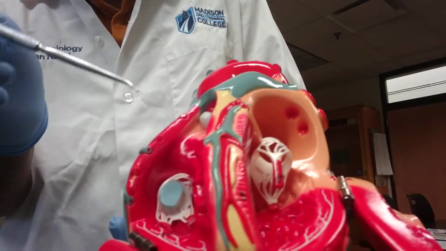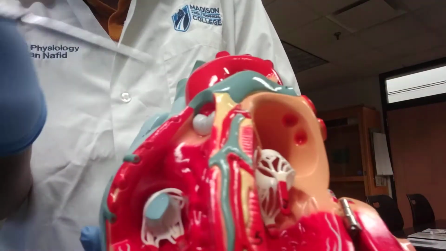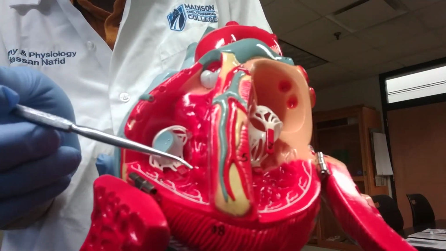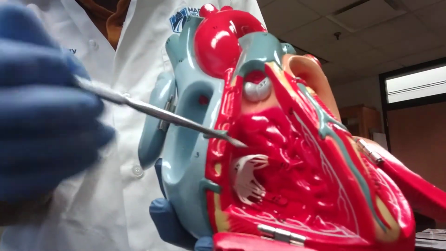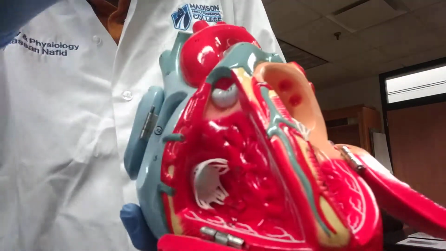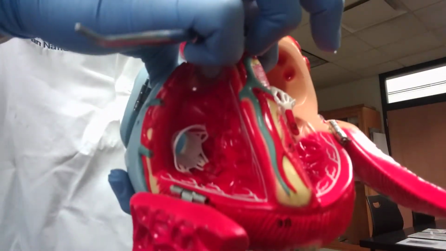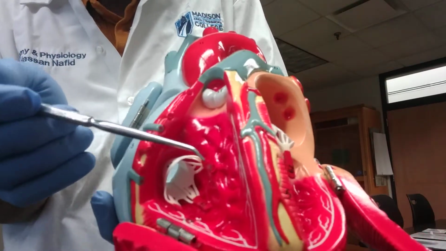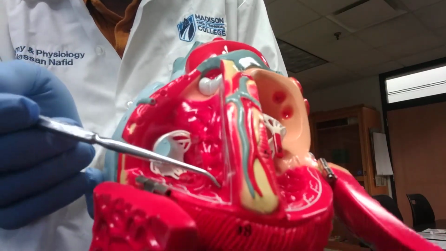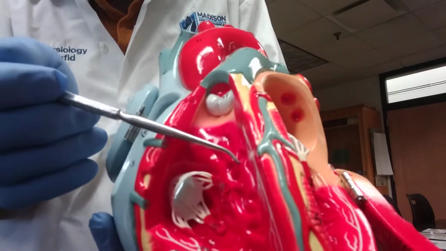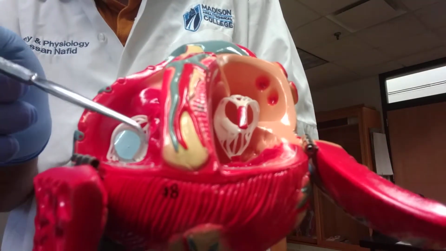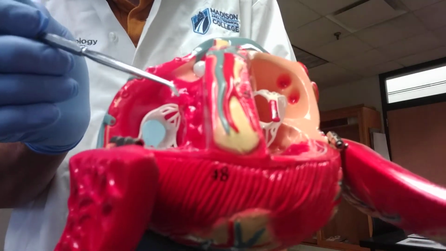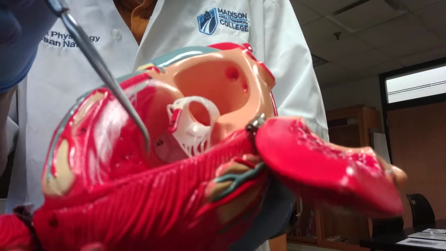The 2 atria and the 2 ventricles are separated by the interventricular septum, this thick wall, and the interatrial septum, which is a little thinner. As you noticed, the walls of the ventricles are thicker and more muscular. This is due to the fact that the ventricles work harder to push blood into the circulation against resistance.